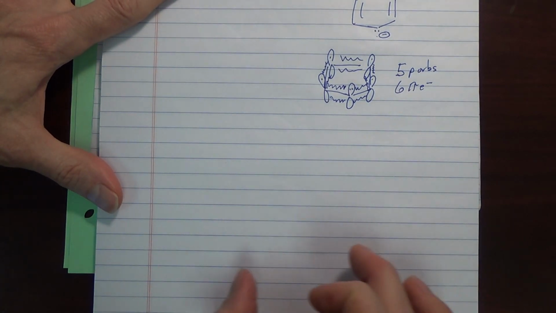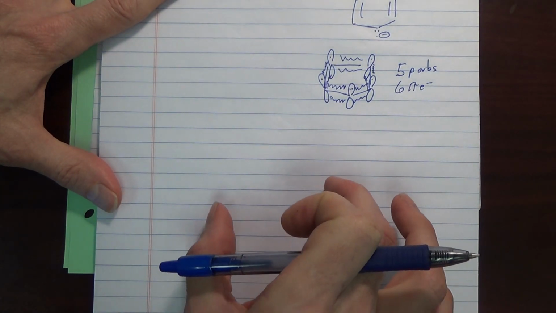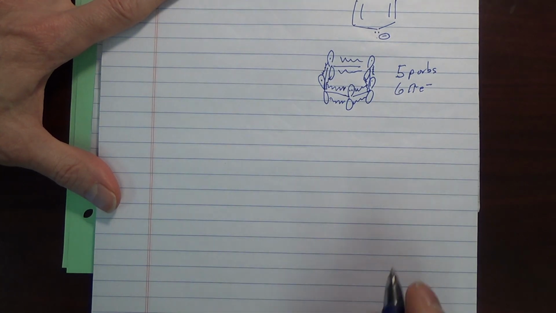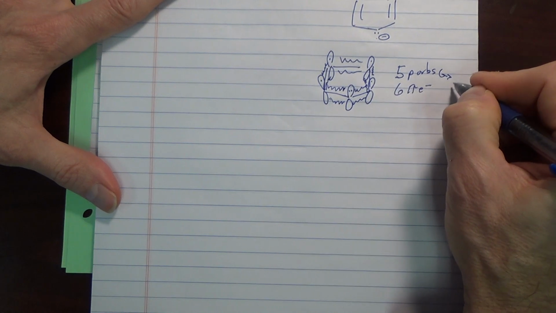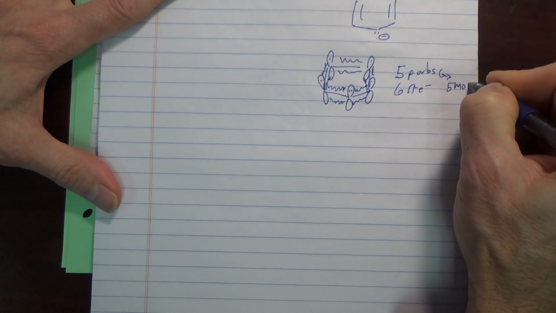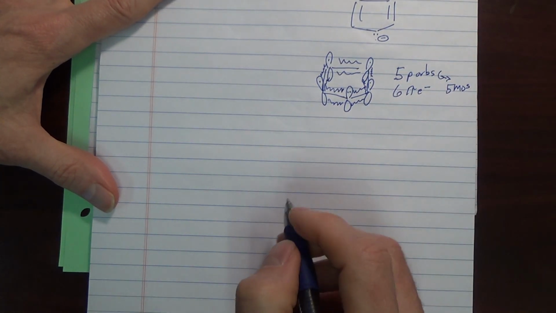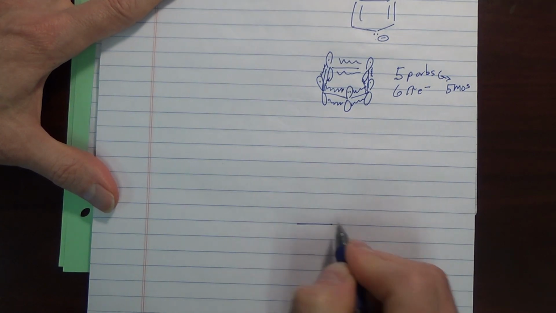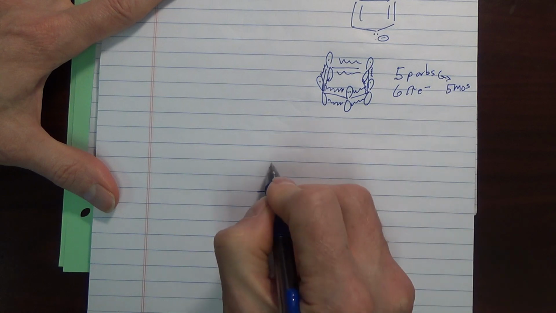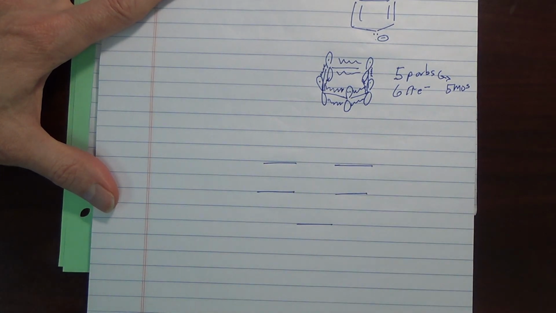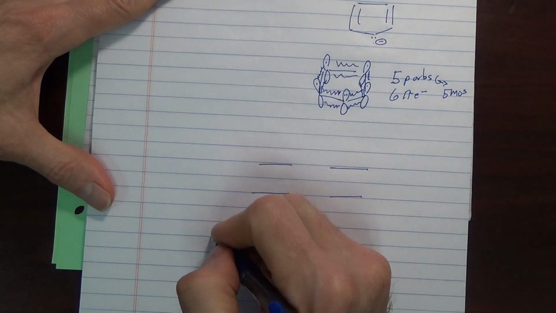Now if we did an MO diagram of the molecular orbital energy levels, 5 p orbitals would give us 5 MOs. Okay, I'm going to do an abbreviated look at this. We'd have one low one, then we'd have 2, and then we would have 2. Here are 5 MOs.